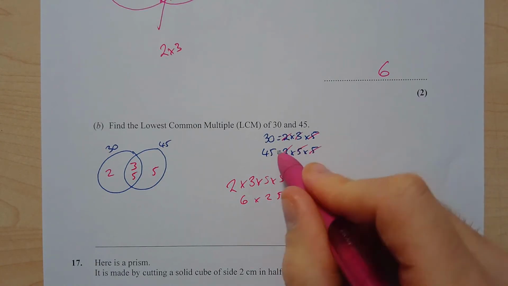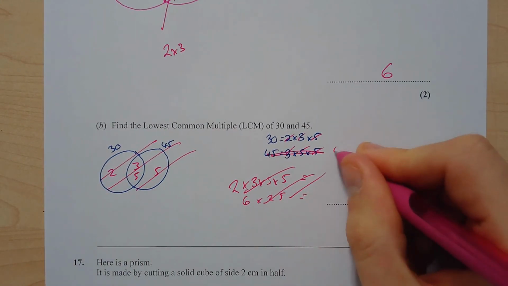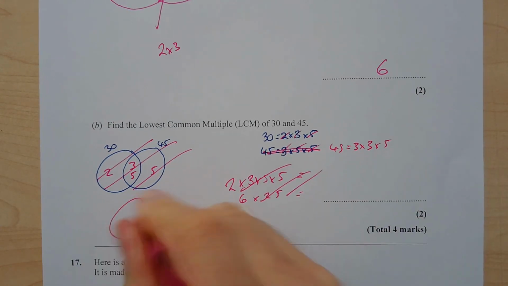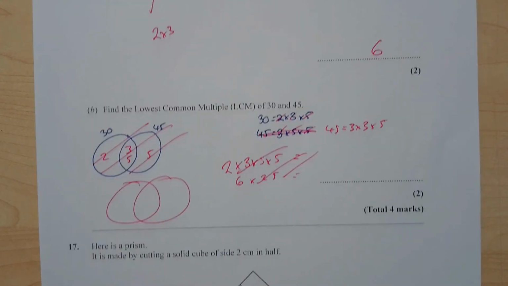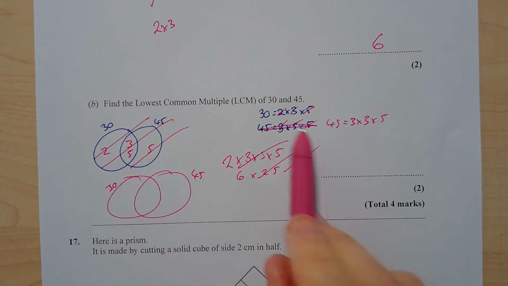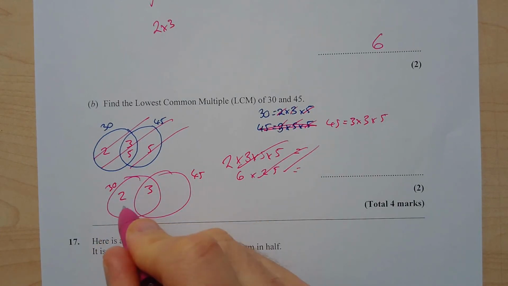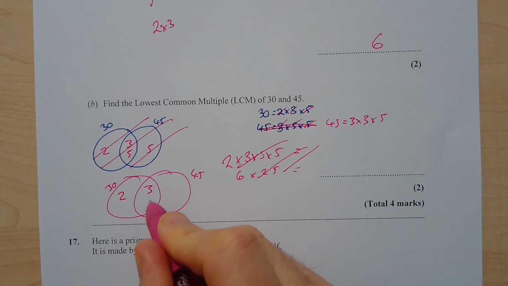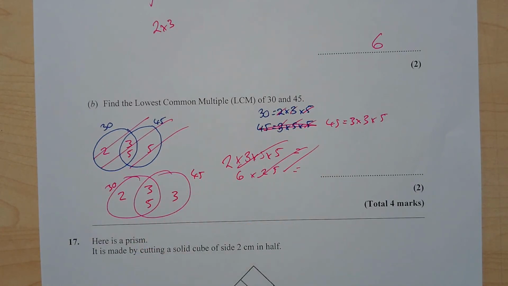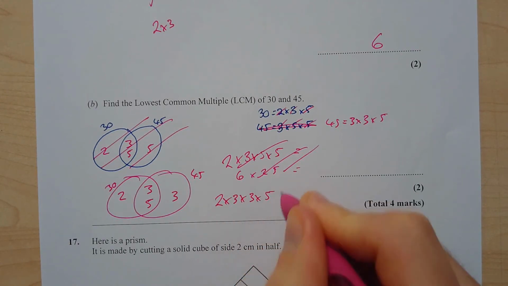Oh, apologies, I made a mistake here. It's 45. It's my handwriting. 45 is 3 times 3 times 5. So my Venn diagram: I've got 3 in both, and I've got 2, and I've got a 5 in both, but then I've got a 3 over here. So it should be 2 times 3 times 3 times 5.